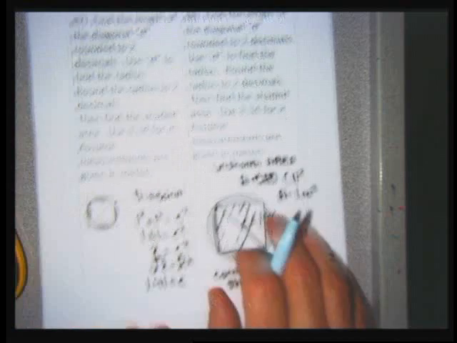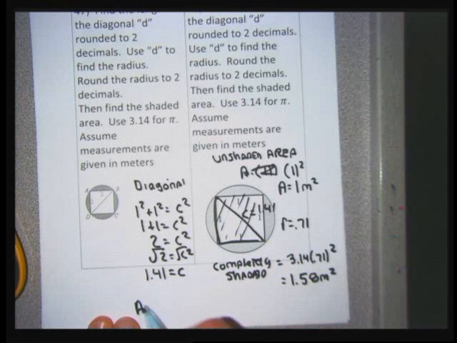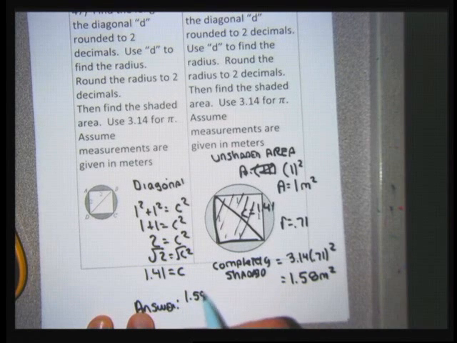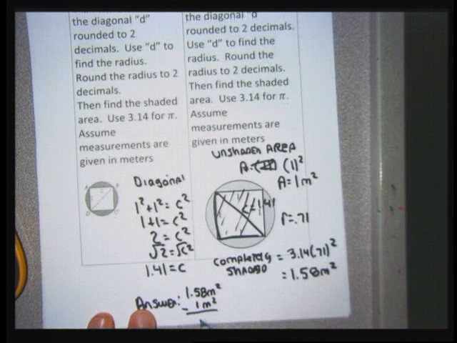So for my answer, I'm going to take the big number, 1.58 meters squared, the area if the whole thing was colored in, minus the unshaded area, which is 1 meter squared, and I'm going to get an answer of 0.58 meters squared.